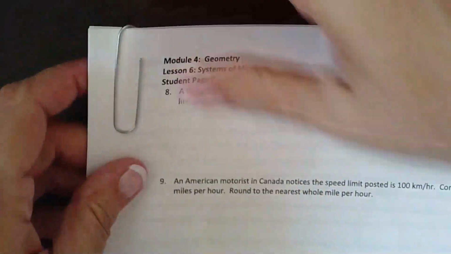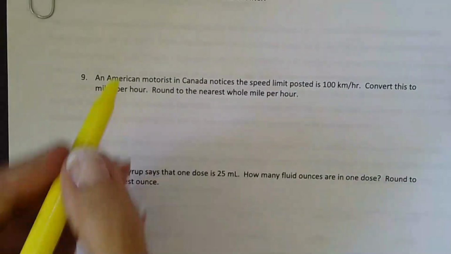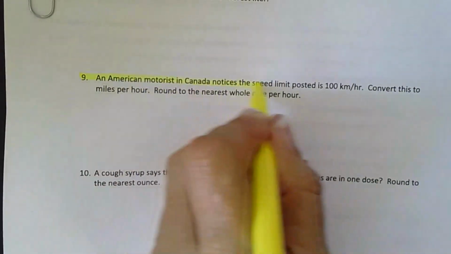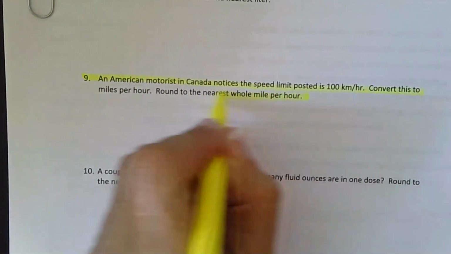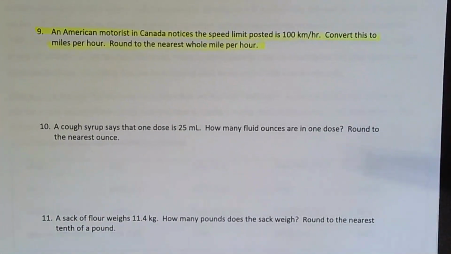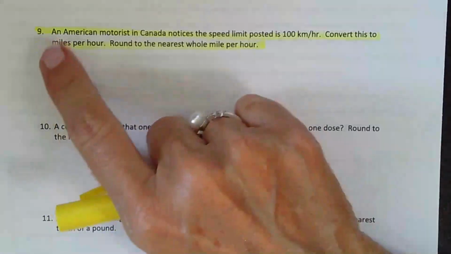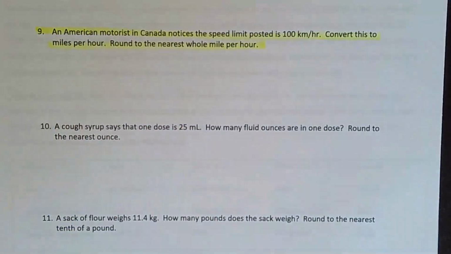Okay, so let's find ones that are on the test. So this one I know for a fact is on the test. So let's start with this one. And since you guys haven't got to do one on your own yet, I'm going to let you do this one since it's on your test. So we want to know 100 kilometers per hour, but this guy needs to know what that is in miles per hour.